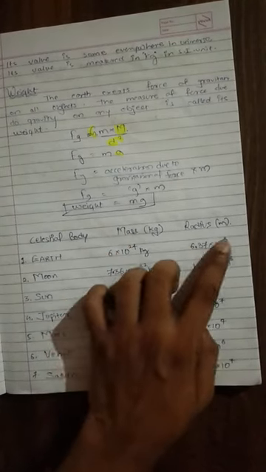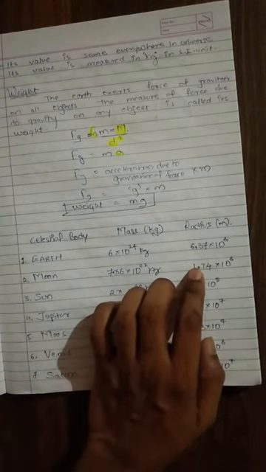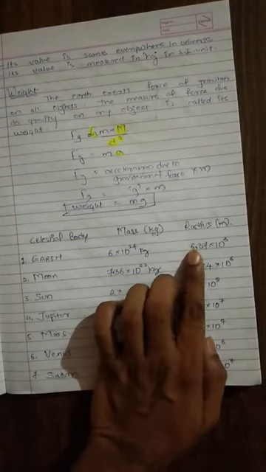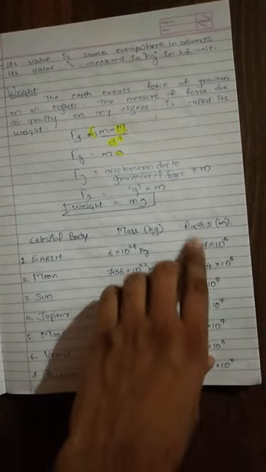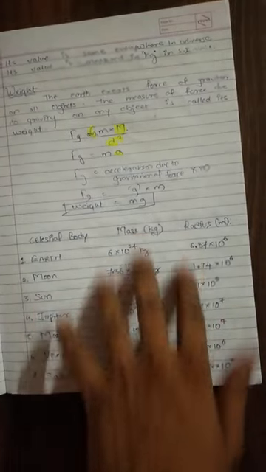Okay, these powers are the same. 1.7 into 6 divided by 6.37. So 17 3s are 51, 17 4s are 68. So the moon's radius is just a little more than a quarter of the earth's radius. Okay, that is how you understood.